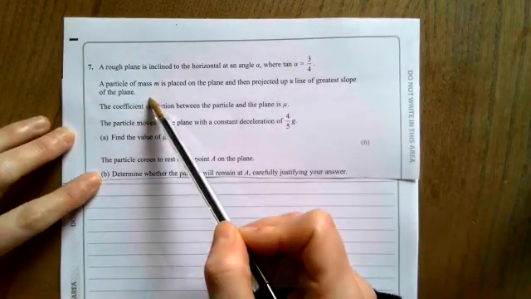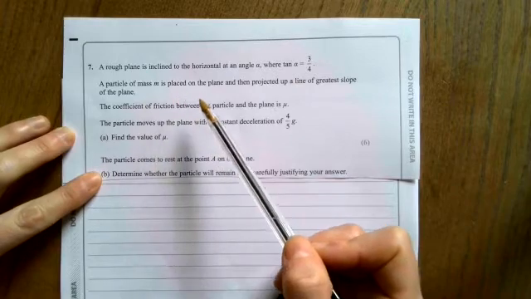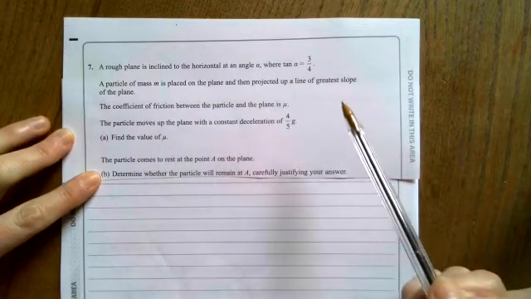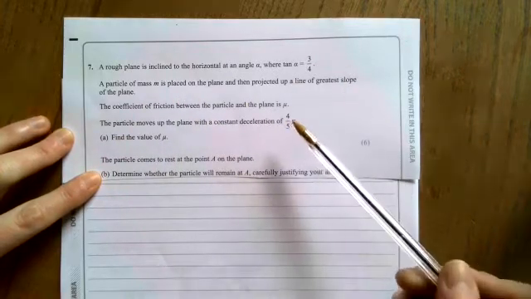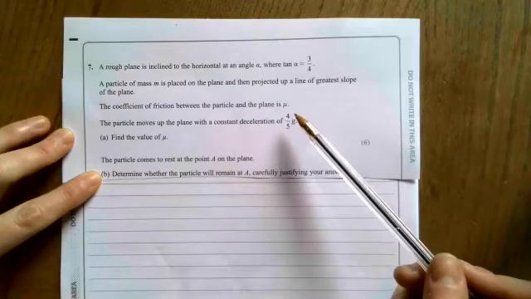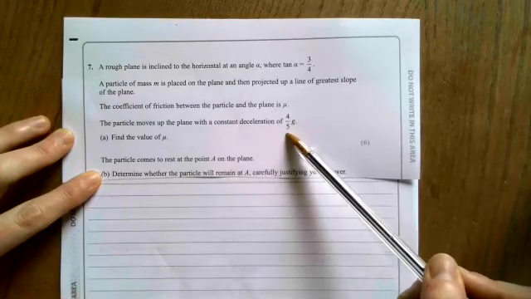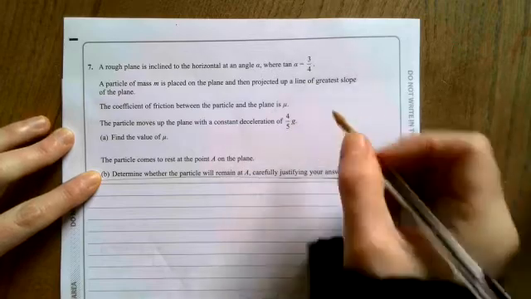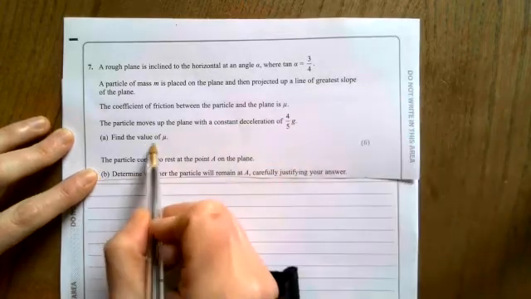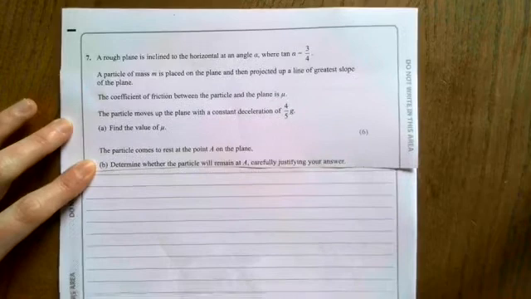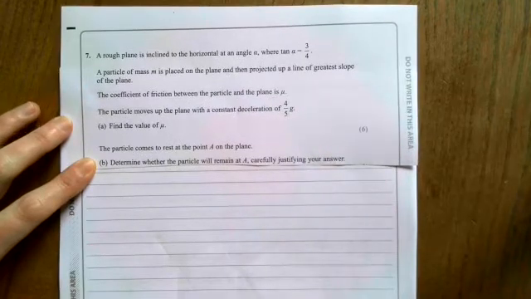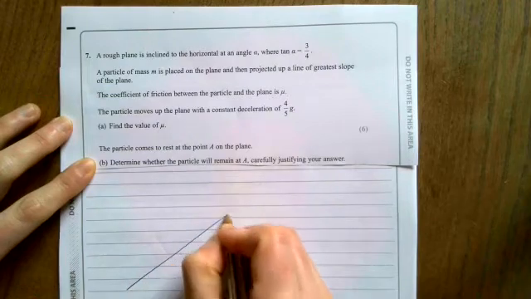A particle of mass m is placed on the plane and projected up a line of the greatest slope of the plane. The coefficient of friction between the particle and the plane is mu. It has constant deceleration, 4/5 g. Find the value of mu. So the first thing we need to do is draw a diagram to show all of this information.